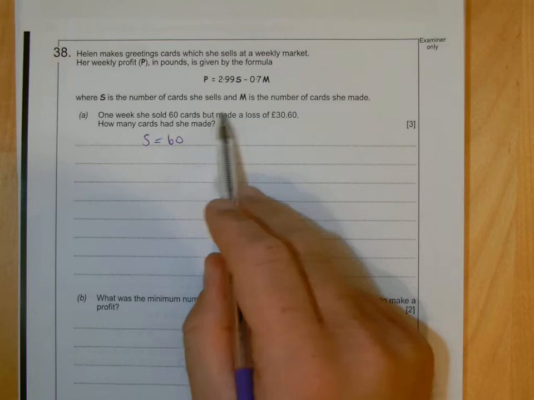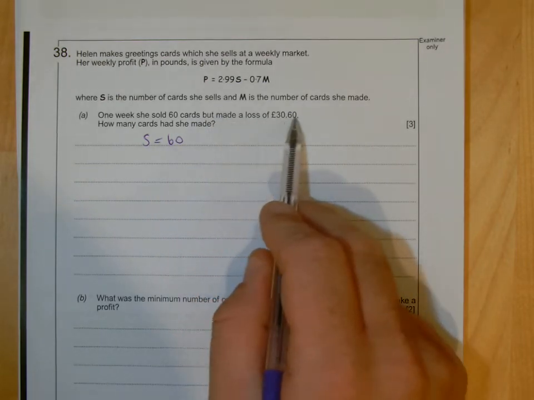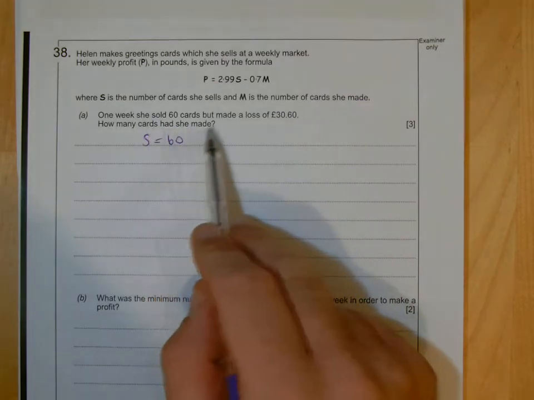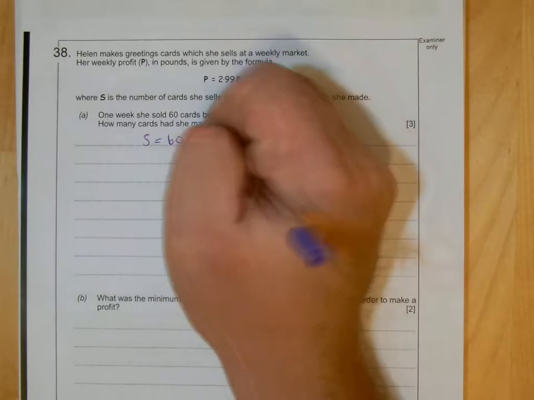This is the key bit here though. It says she made a loss of £30.60. How many cards did she make? Now, how many cards she made is referring to M, isn't it? The number of cards she made. So we want to work out what M is.